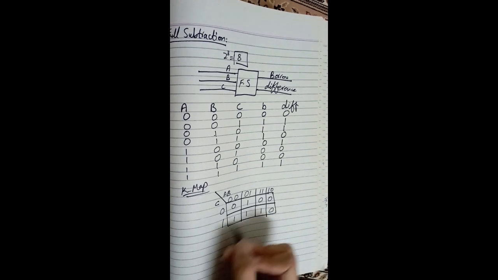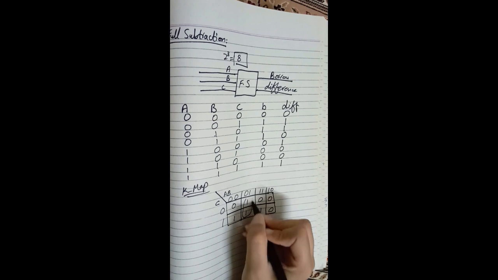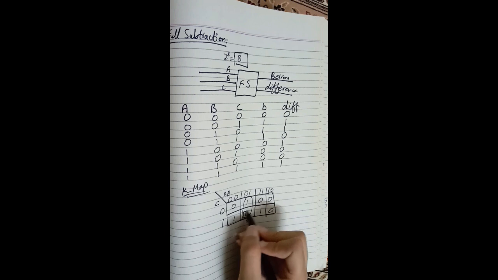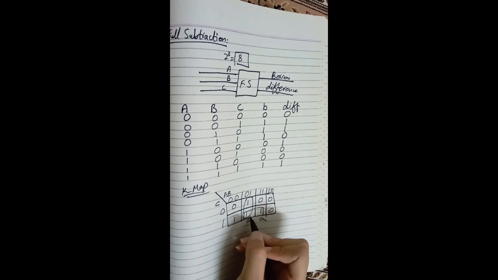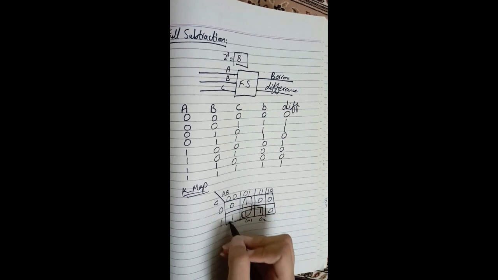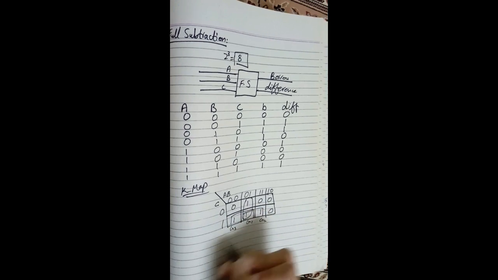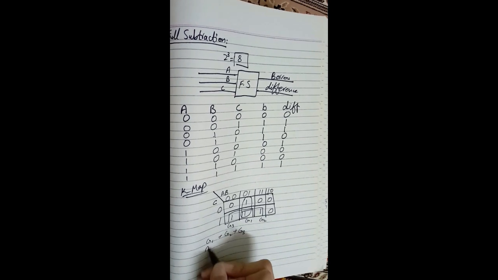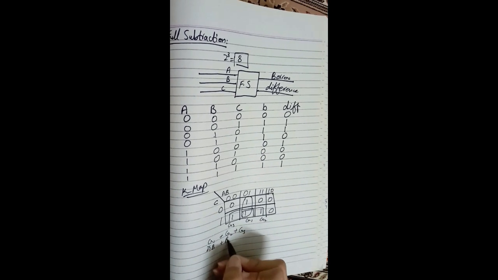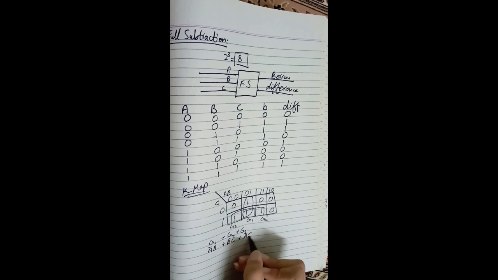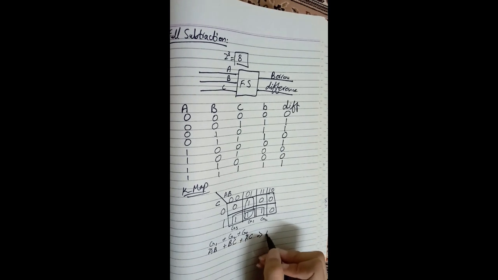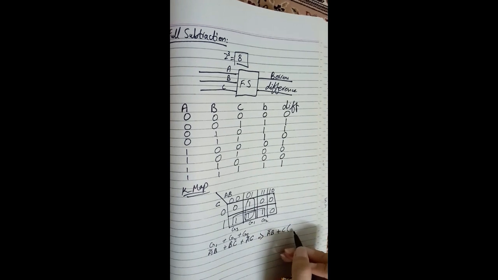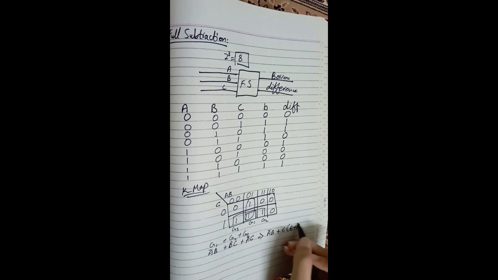Now we make the groups as we did before. This is group 1, then group 2, and then group 3. Group 2 and group 3 are overlapping. So we have group 1 plus group 2 plus group 3, which gives A bar B plus BC plus A bar C. The answer is A bar B plus, taking C common, C times (B plus A bar).